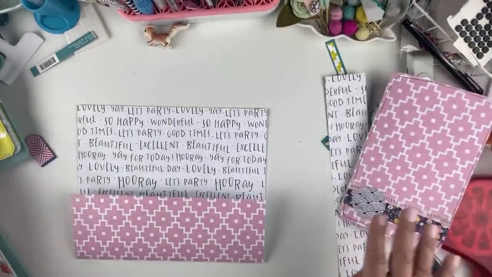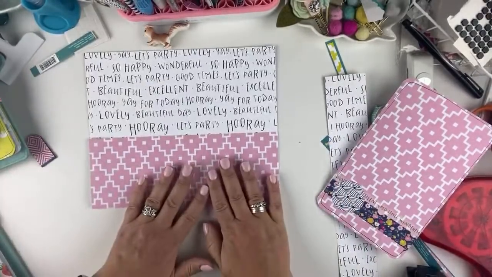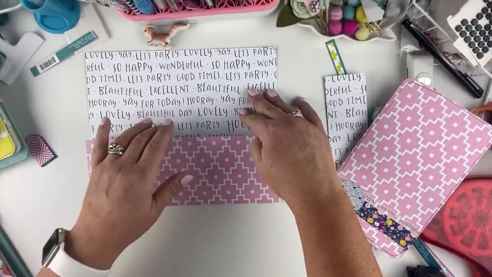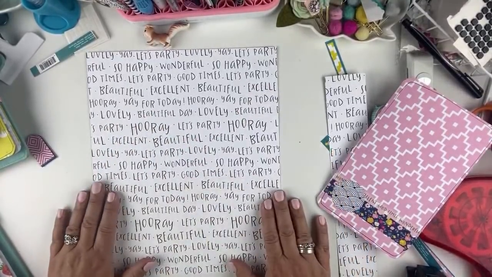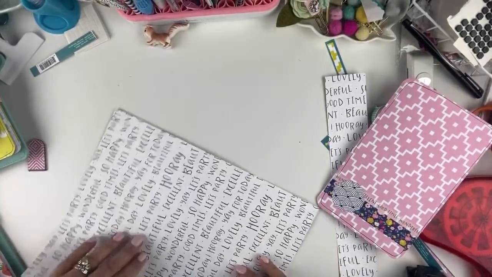I must have made that one a little short. Let me double check. Yep, I did. Okay, so I'm folding up at 8 inches. Now I'm going to open this back up. And remember, I have another video that just goes over this, so I will link it when we're done. And now I'm folding it this way.